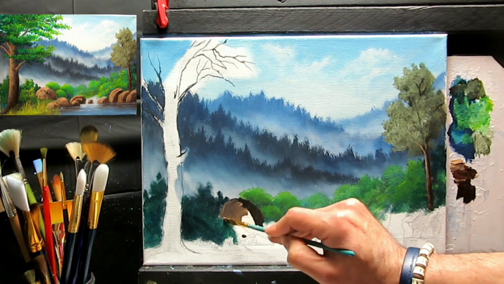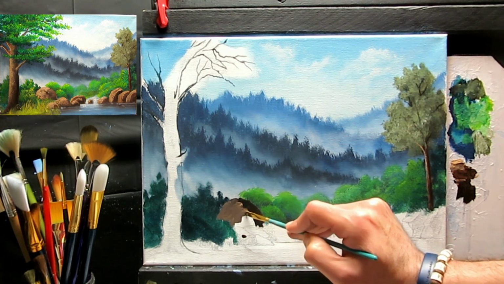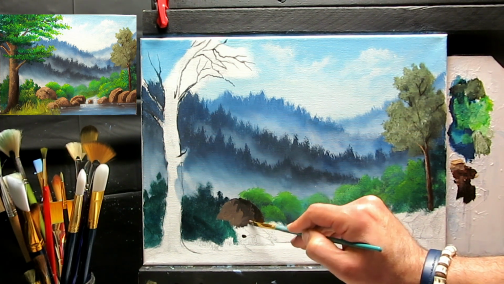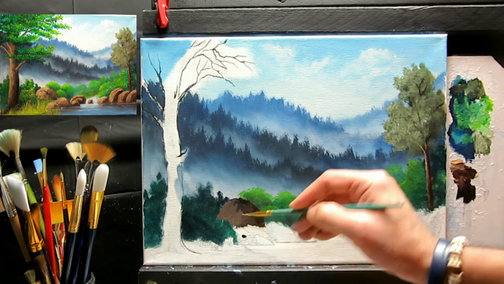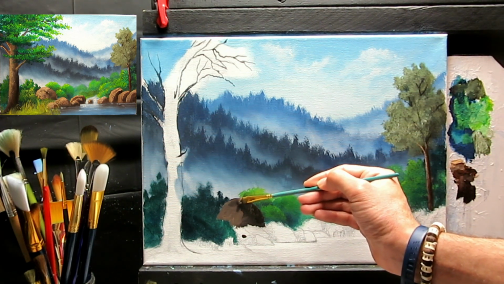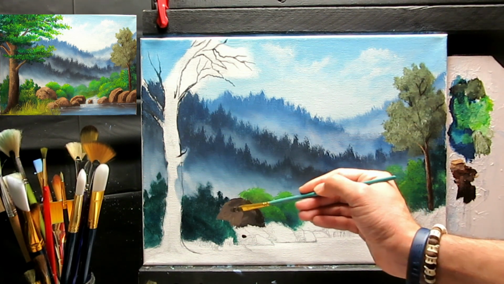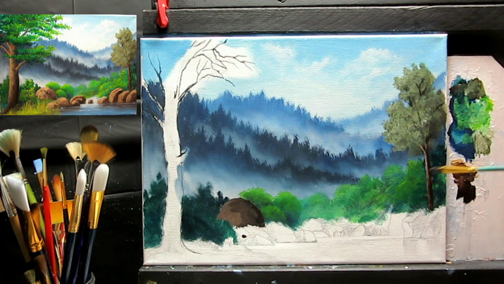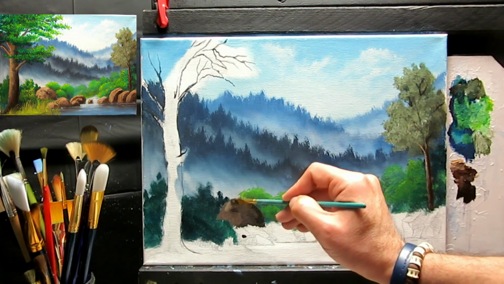Indicate the lighter value as well. Get some of the work done when we apply the underpainting. You know, I don't like to just paint it in a solid black. This way I have an idea what's going on.